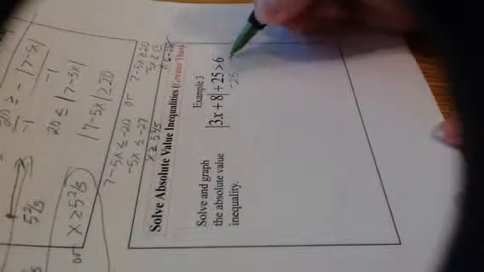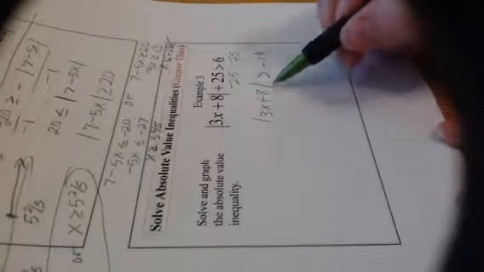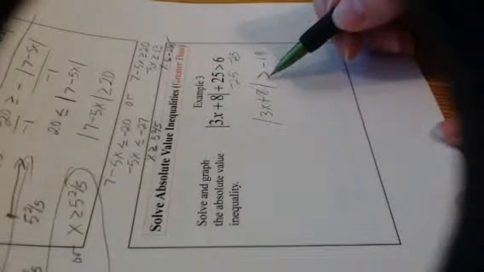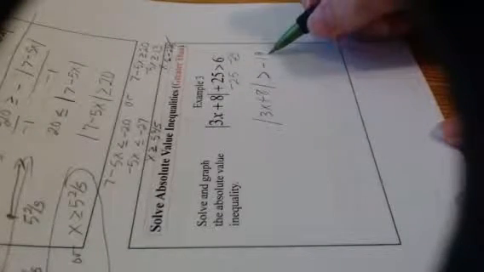Okay, one more here. Subtract 25, isolating the absolute value. Absolute value of 3x plus 8 is greater than negative 19. Now we need to stop and think about this. Absolute value of anything is a positive number, and now it wants it to be greater than negative 19, so any positive will be greater than a negative. So the answer is that we can put anything in for x. So this is all real numbers.